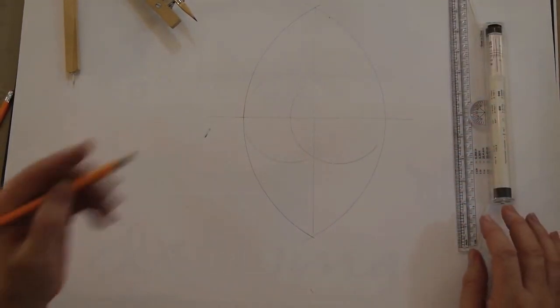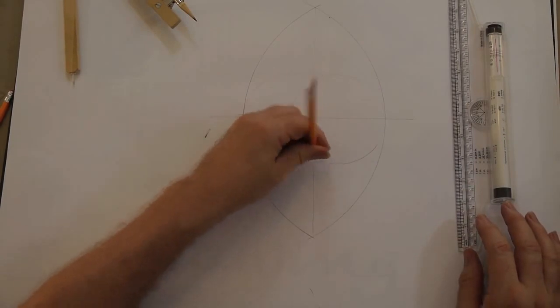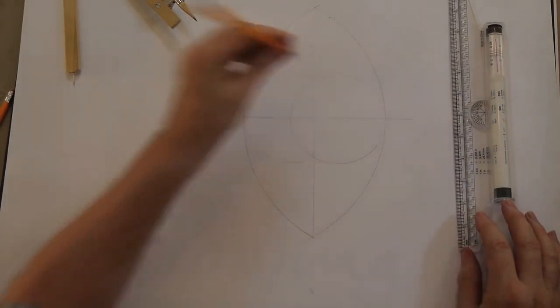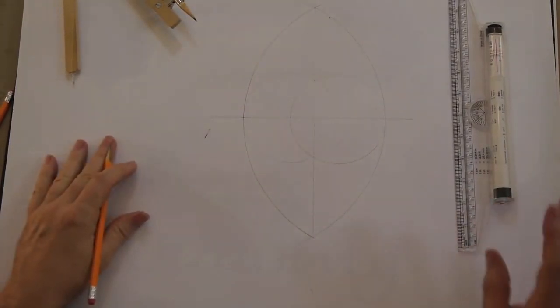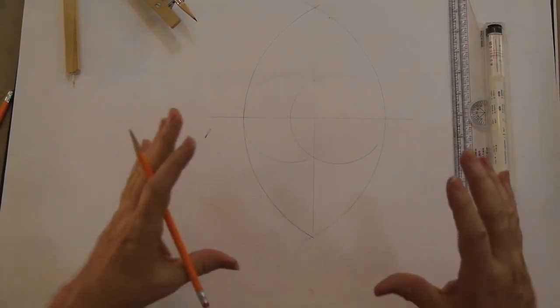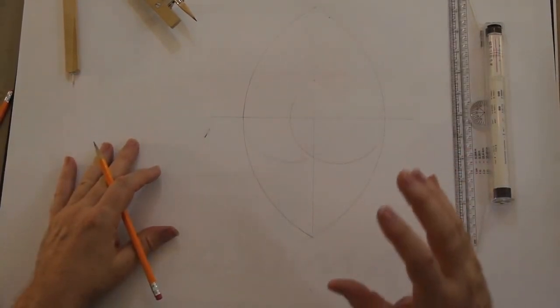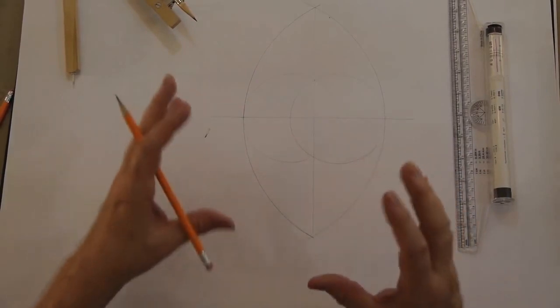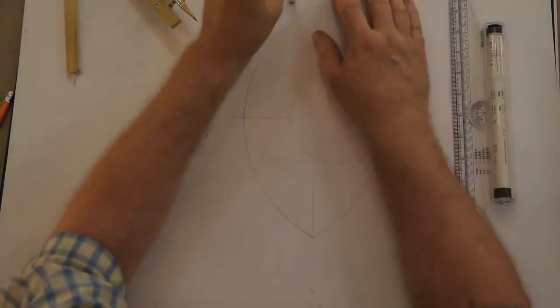And now I'm going to have a point here. I'm a little bit off, but I'm going for speed rather than accuracy. Hopefully when you do these drawings you can focus in and concentrate on accuracy and getting all your points to line up.